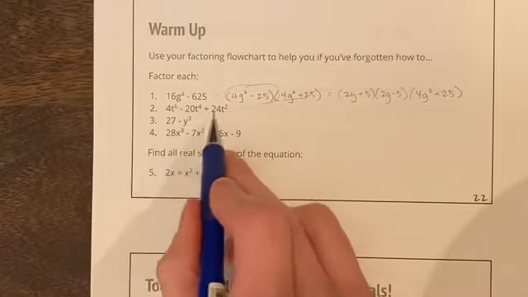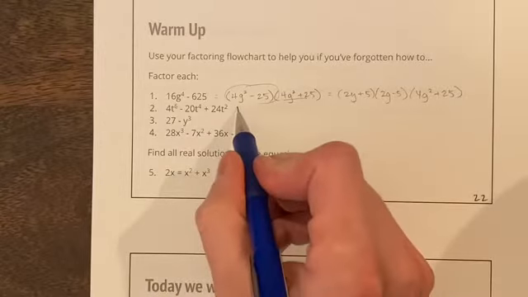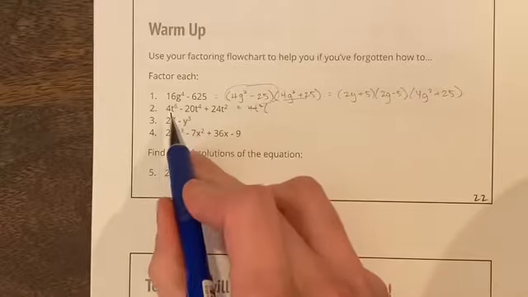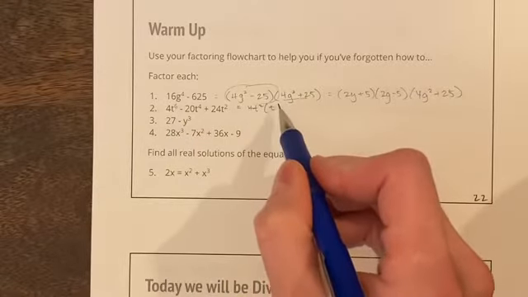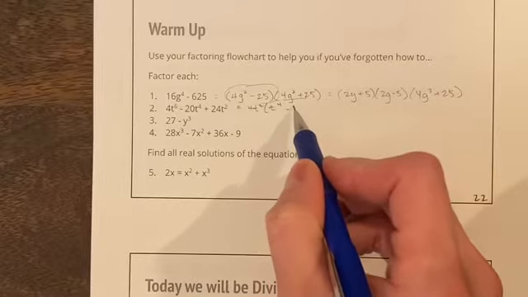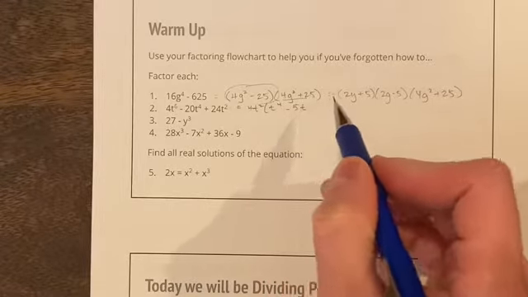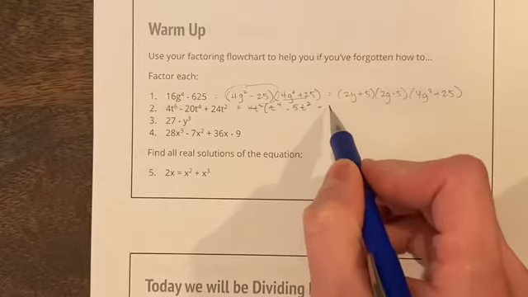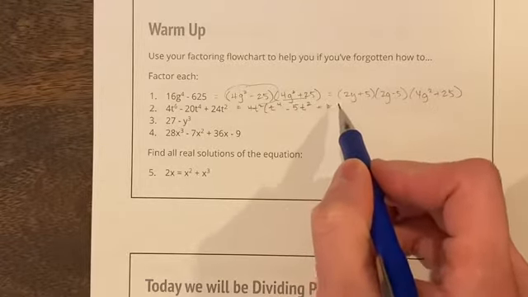For the second one, we'll look for a GCF, t for sure, to the second power. Also 4 goes into each of the coefficients. So we can factor out a 4t to the second power, and we would be left with t to the fourth power minus 5t to the second power plus 6.